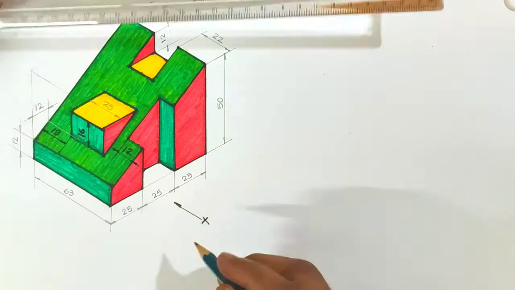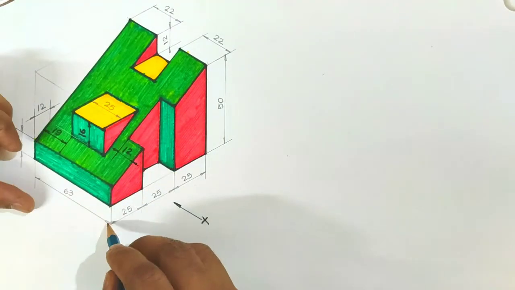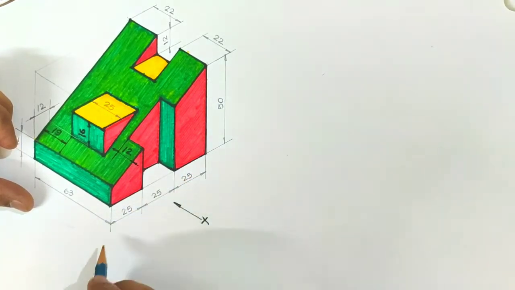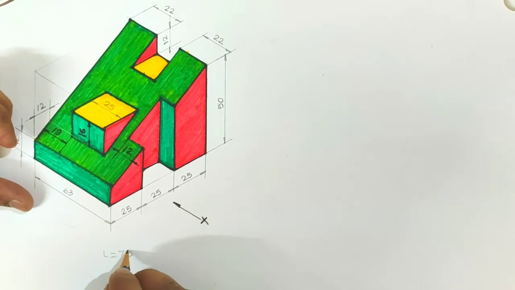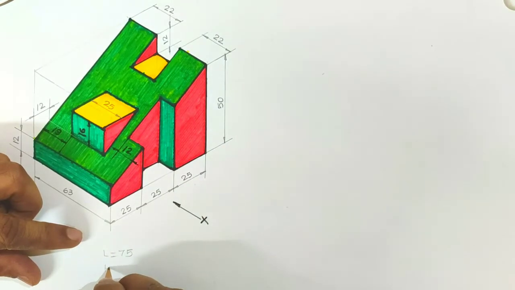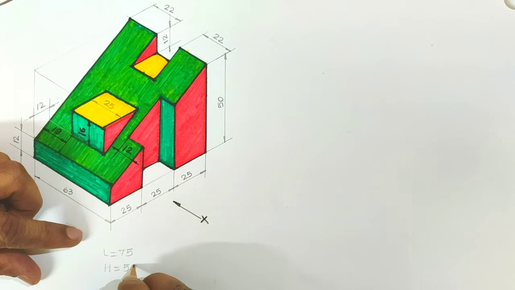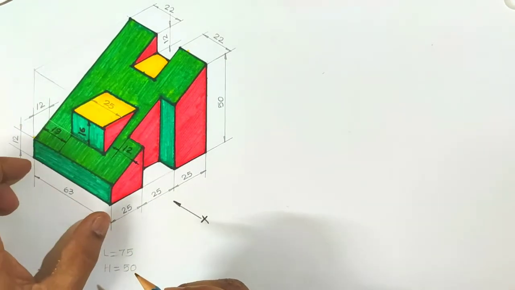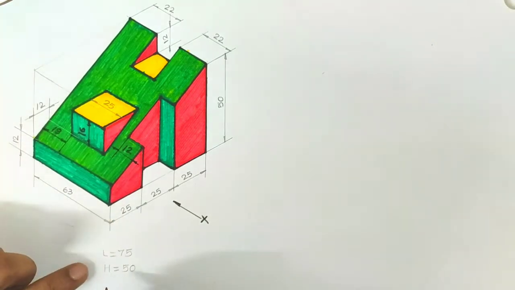For the given object looking in this direction, the total length is 25 plus 25 plus 25 is equal to 75. Total height of the object is 50 mm. And looking in this direction, we will get its total width. It is 63. Total width is 63.